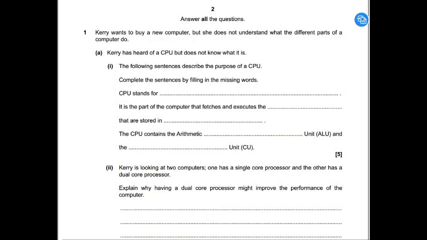And then the last two, the CPU contains the arithmetic logic unit and also the control unit. So you need the words logic and control in there. Okay? That is literally 5 marks. So what you needed were as follows: central processing unit, instructions, main memory, logic, and control. 5 marks, bosh, in the bag.